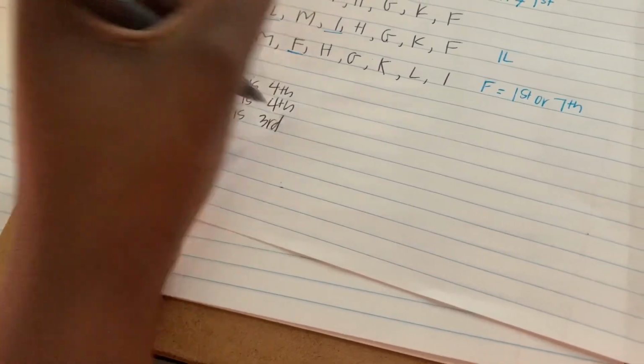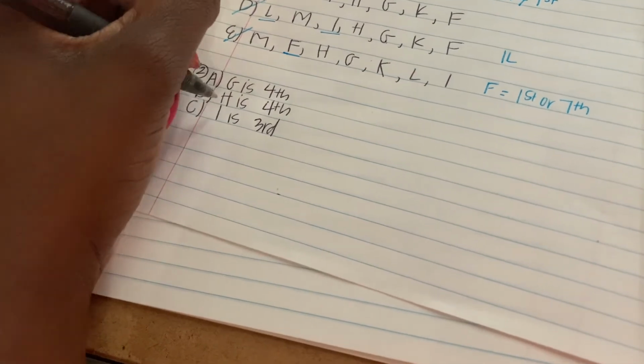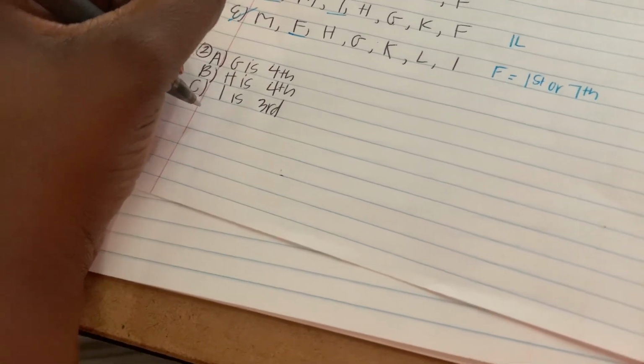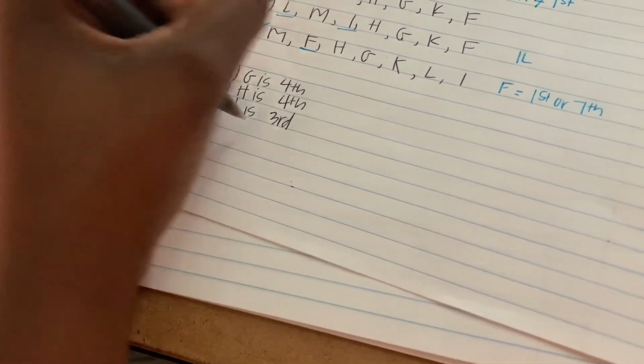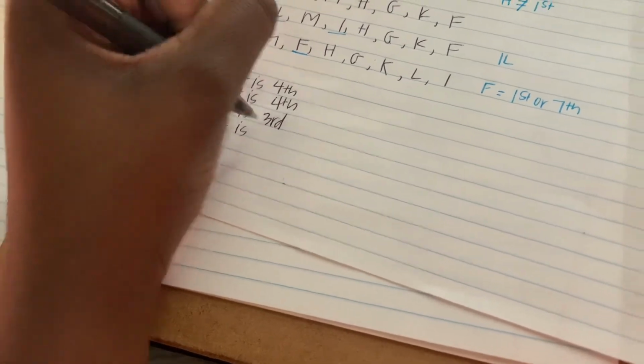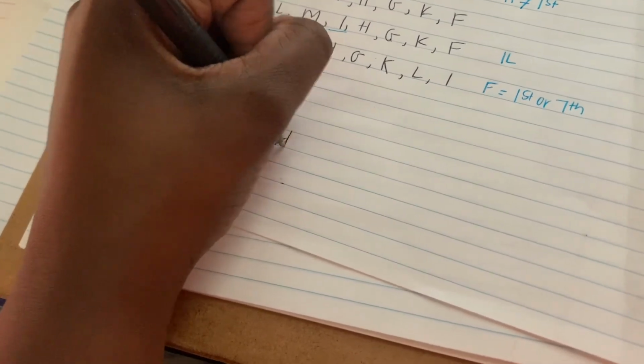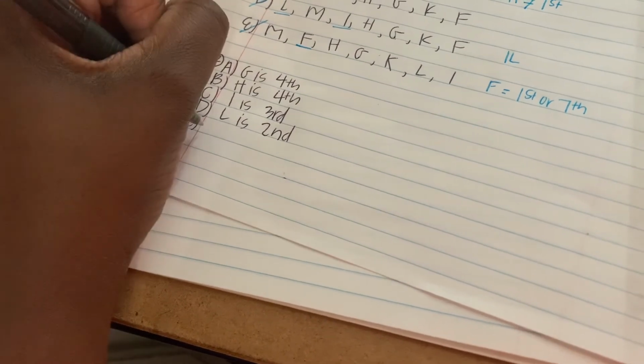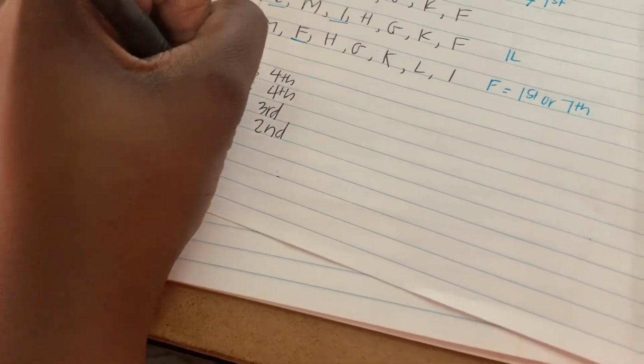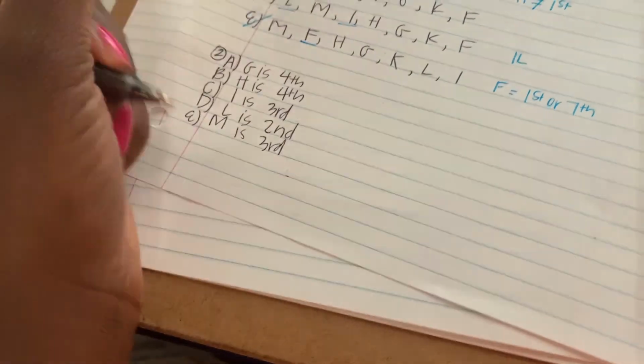I feel like this one may be a little tricky and I may have to go back to a video, because I think it's going to be harder for me to figure out. L is 2nd, and M is 3rd.